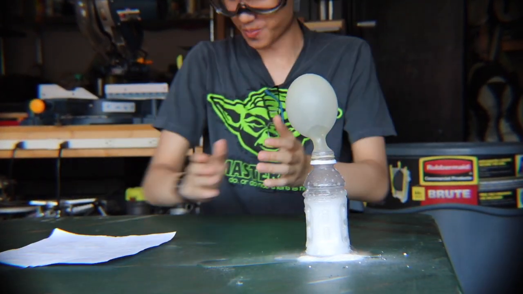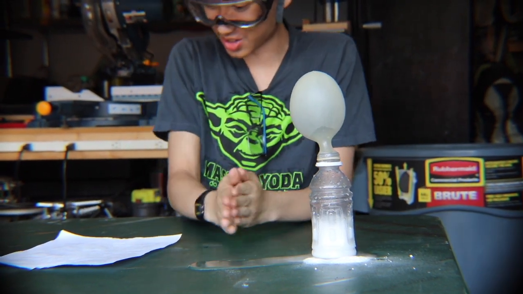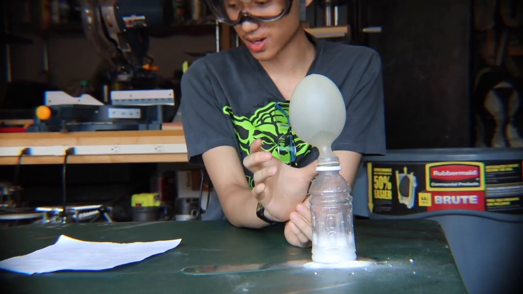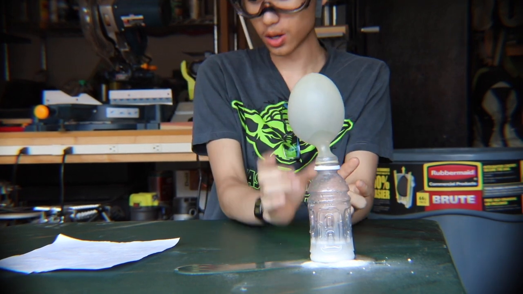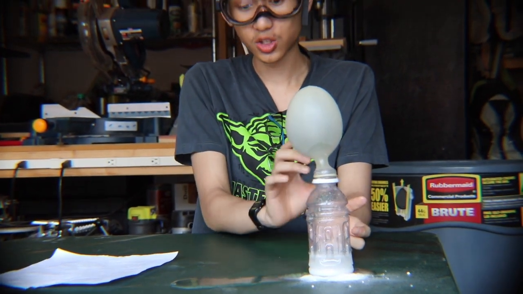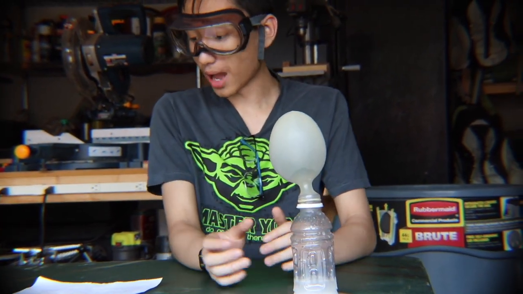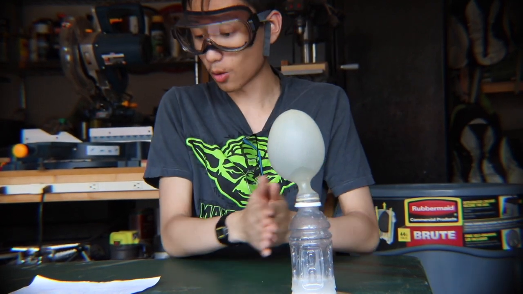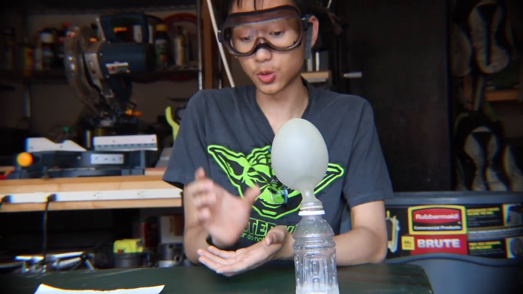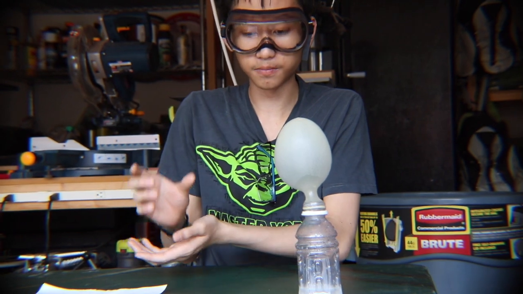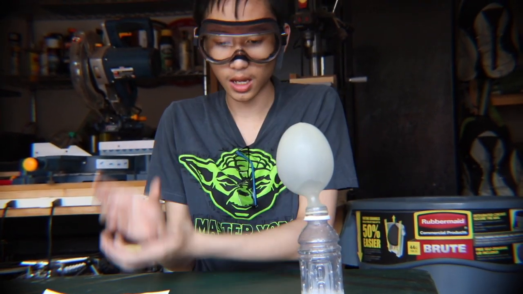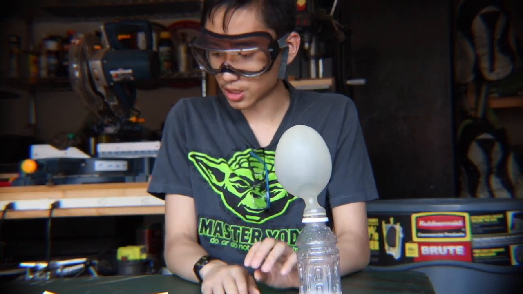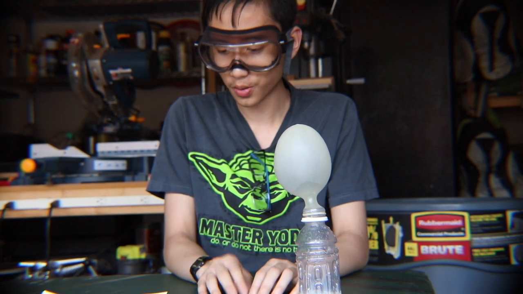Okay, so what's going on here is the acetic acid is reacting with the bicarb, aka baking soda, to produce water and some sort of salt, in this case, sodium acetate. Well, actually, before it becomes water, it first produces carbonic acid, which then quickly breaks down into water and carbon dioxide. We can actually capture this carbon dioxide with a little help of this balloon.